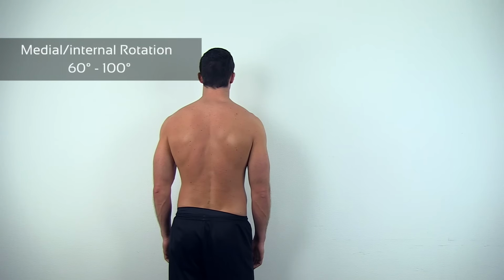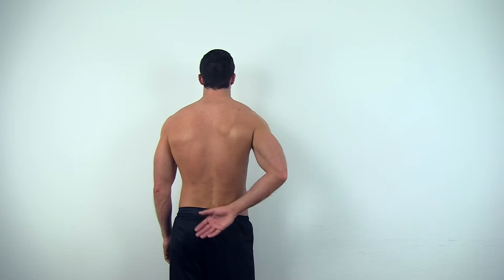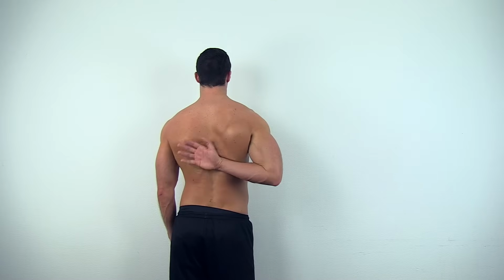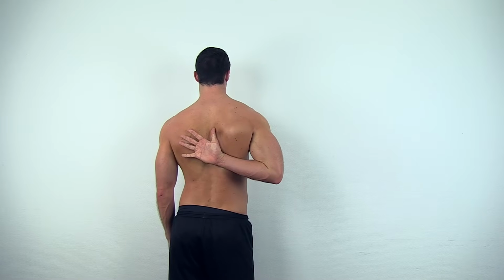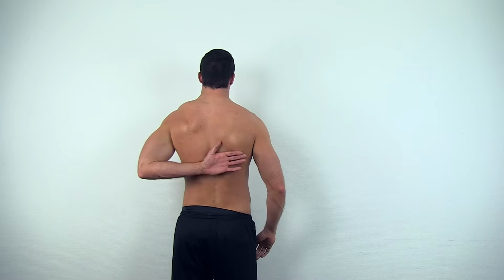For medial or internal rotation, there are two ways to assess this movement. First, there is the hitchhiking thumb. Ask your patient to extend the thumb and reach as far up the back as possible with it. The spinous processes T5 and T10 represent normal internal rotation degrees.